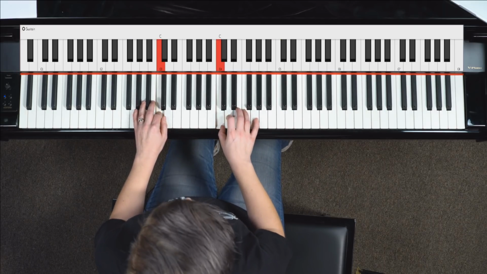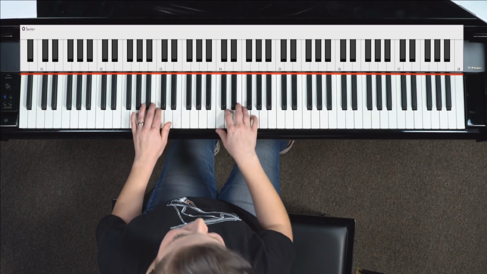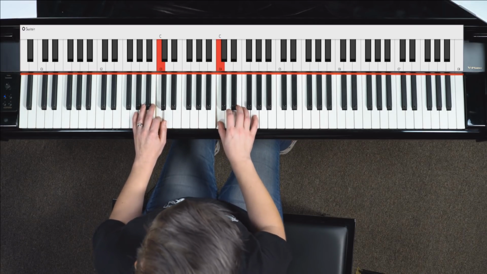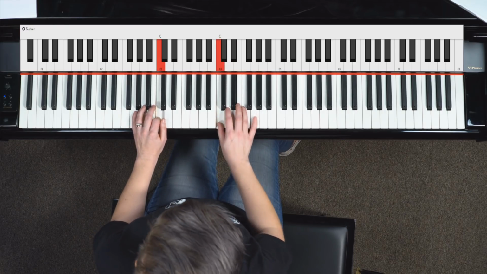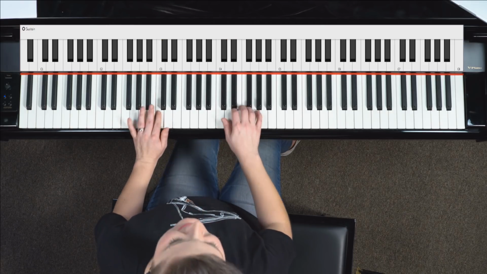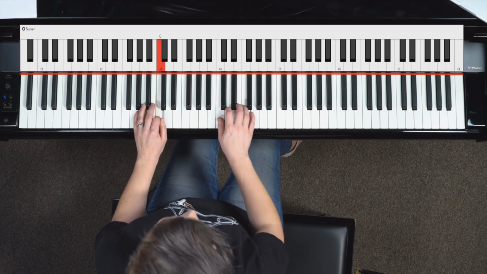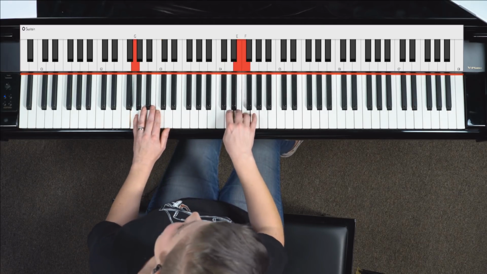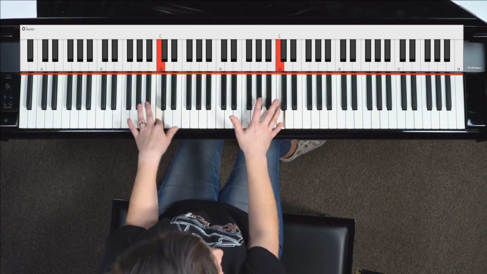C, C, C, C, C, D, E, D, C. Here's a jump up high, or skipping up. Back to C, love C. Stepping up, stepping down. Here's a jump down, jump down low, stepping down so low. And it's so pretty.